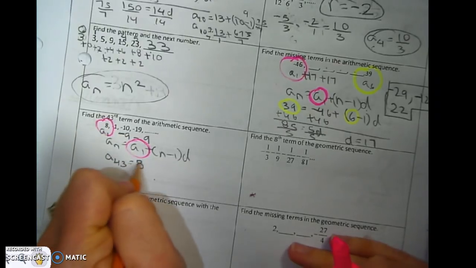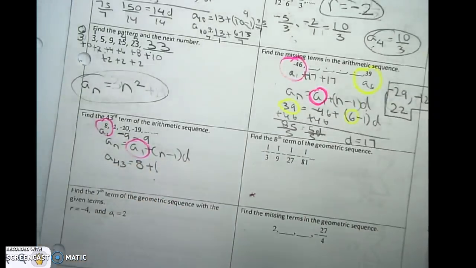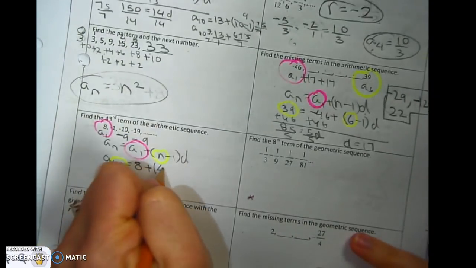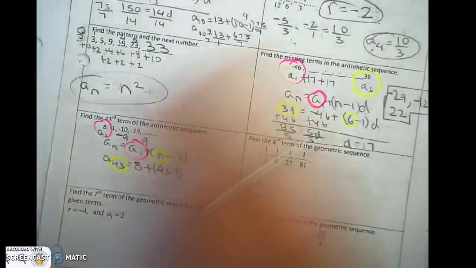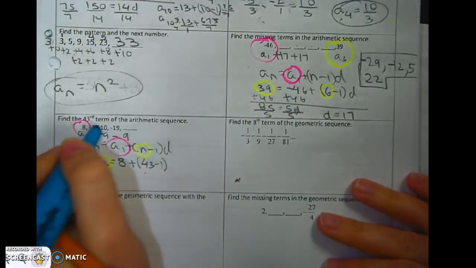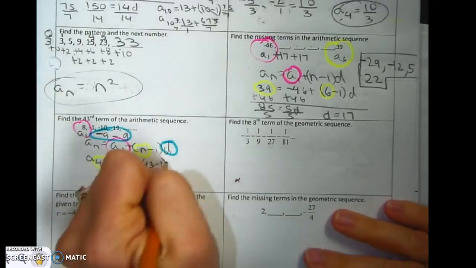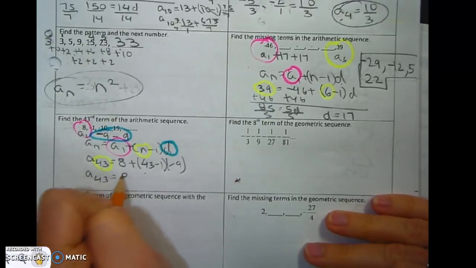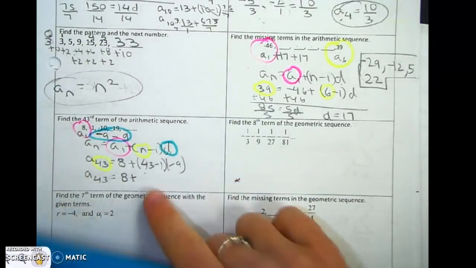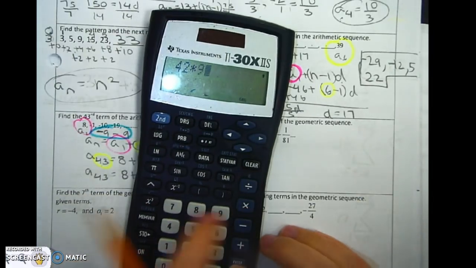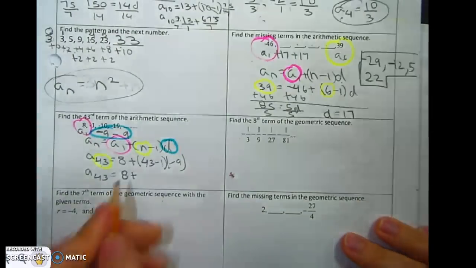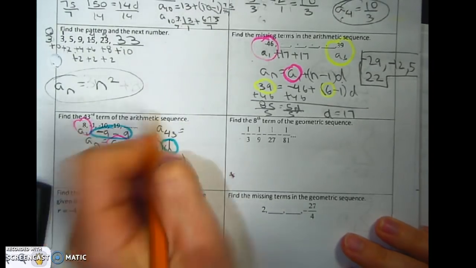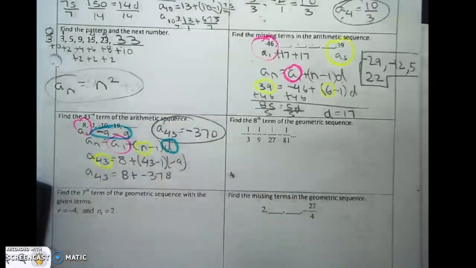So 8 plus, what am I trying to find? I'm trying to find my 43rd term. So I'm going 43 minus 1. And then I actually know my pattern. My pattern is minus 9, minus 9. So I'm going to multiply by negative 9. Okay. So a sub 43 equals 8 plus, so I'm going to go 42 times negative 9. And I get negative 378. So my answer is, my 43rd term is negative 370.